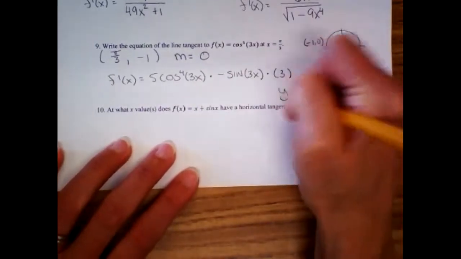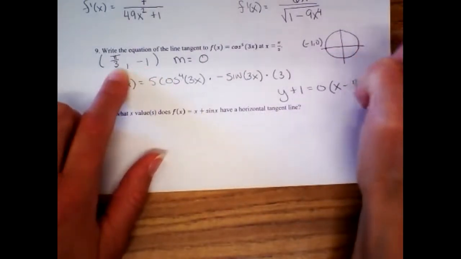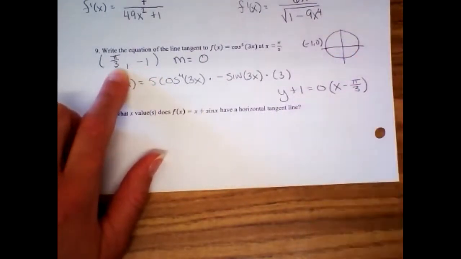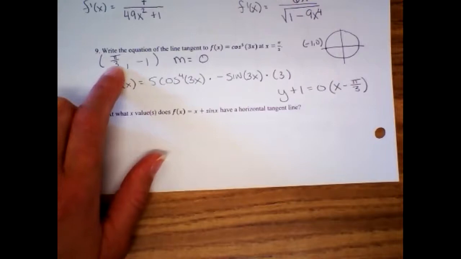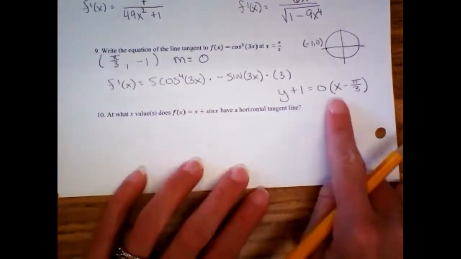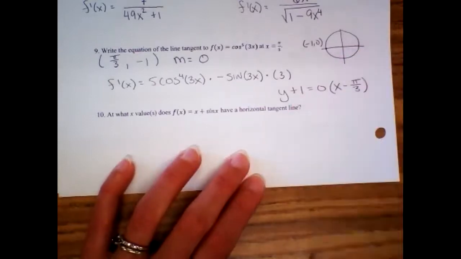Now, I'm still going to write out the whole equation just for the sake of being thorough. So it would be y minus -1 equals nothing times x minus pi over 3. So what would that actually be? If this whole side is 0, yeah, it'd be y equals -1.